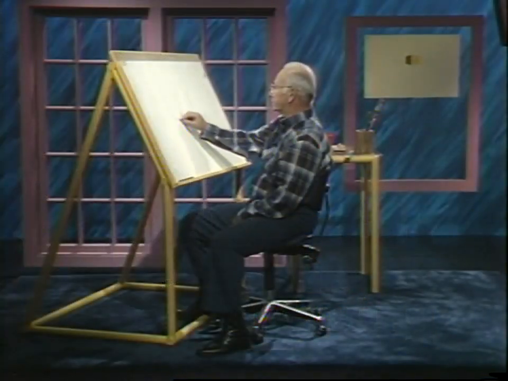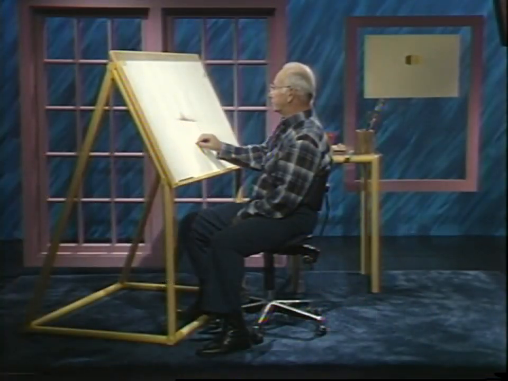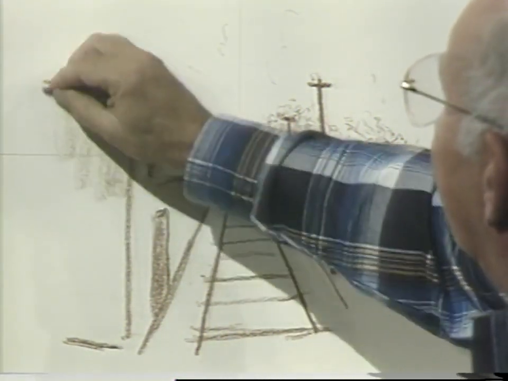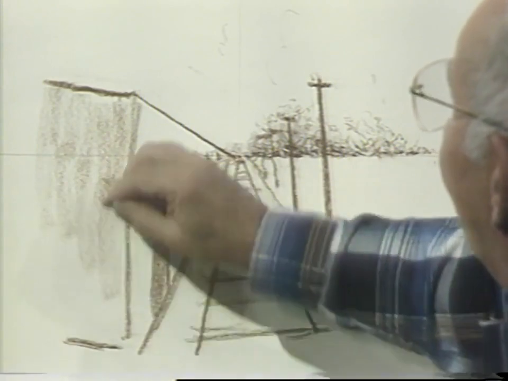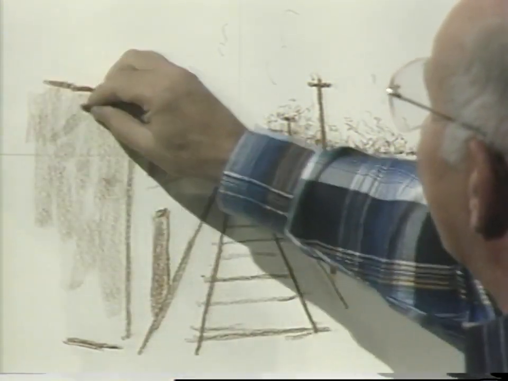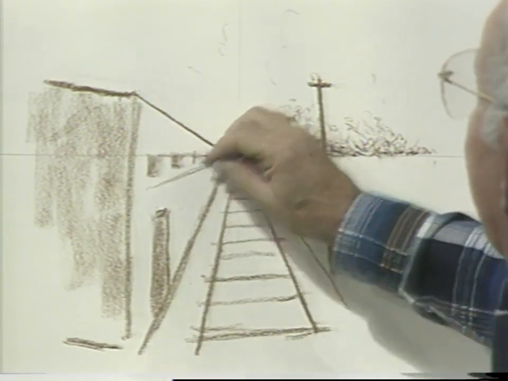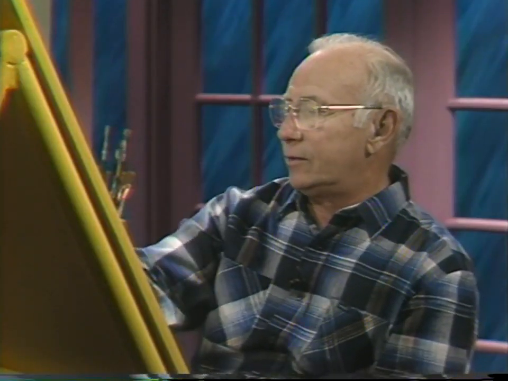An artist has many techniques for showing depth and distance in a picture. In this program, Paul will explain the technique of linear perspective, which is a mechanical and geometric method of creating the illusion of depth on your flat piece of drawing paper or painting canvas. Now this is a rough sketch to get started with ideas.